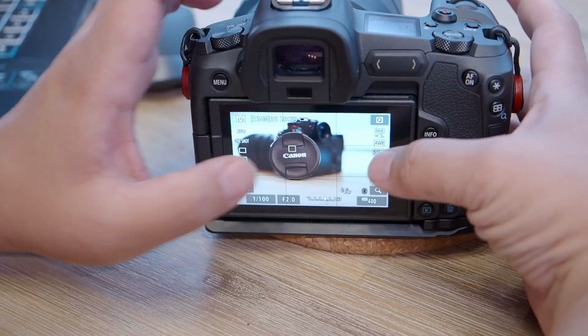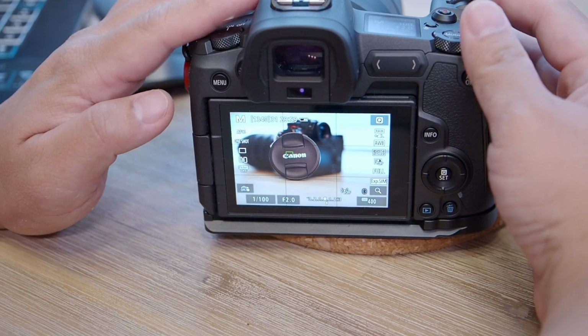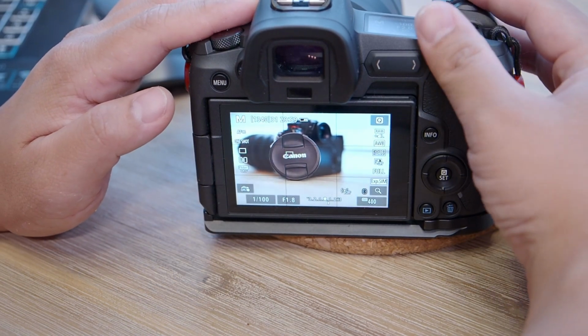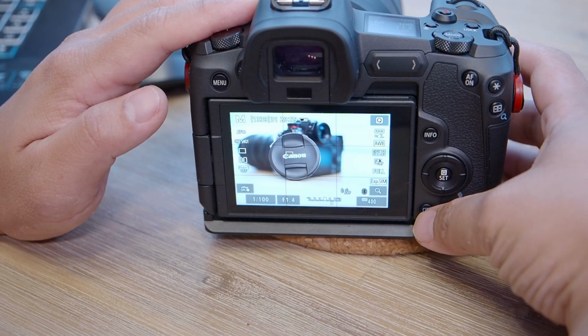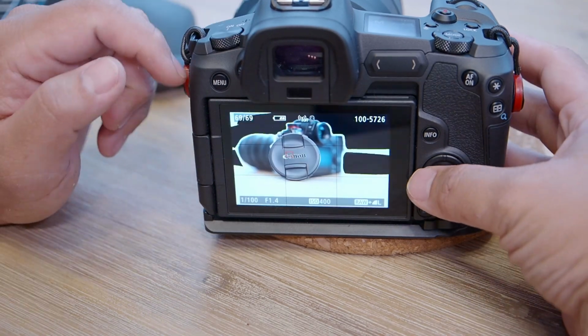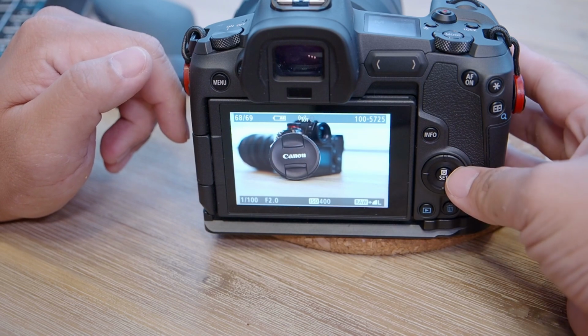So let's say, I remember we talked about the aperture. If I now open the aperture by 1 stop, I get the image twice as bright. So if I press play again, this image is twice as bright as the previous 2 images. See?